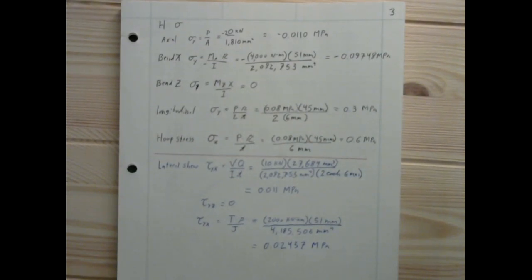Welcome to the fourth video of our example problem. In this one, we'll go through the shear stresses it experiences. These will be due to both lateral loading and torsion.